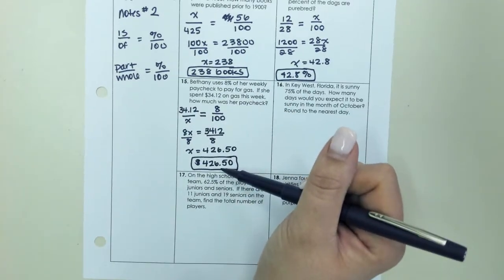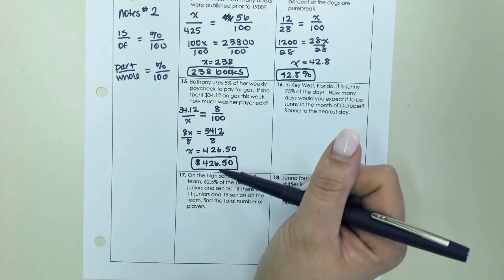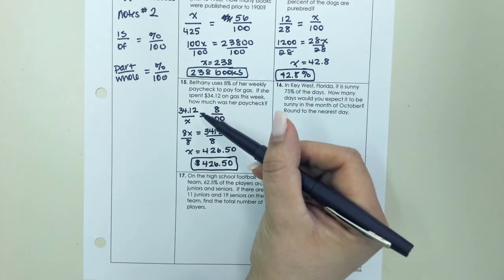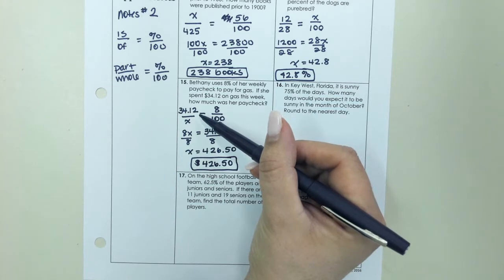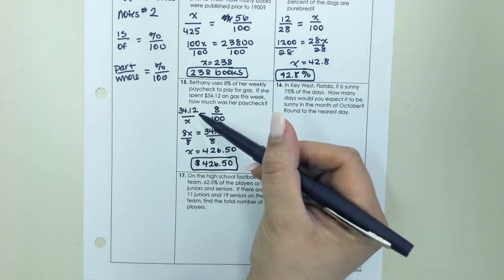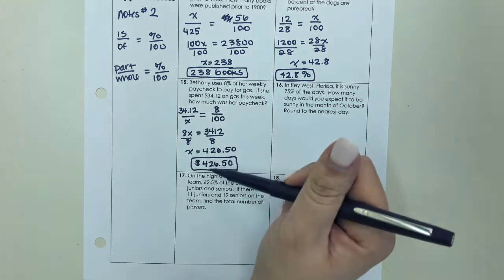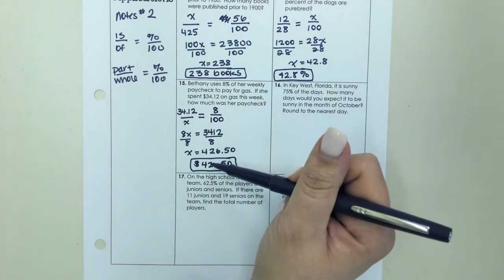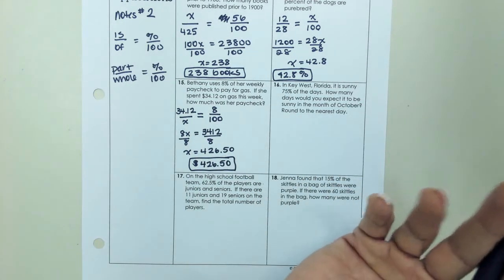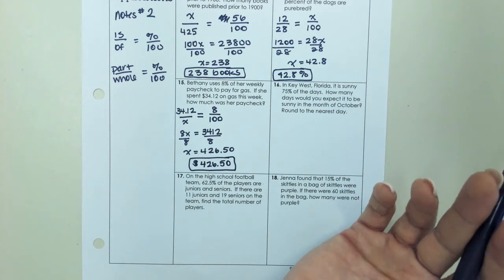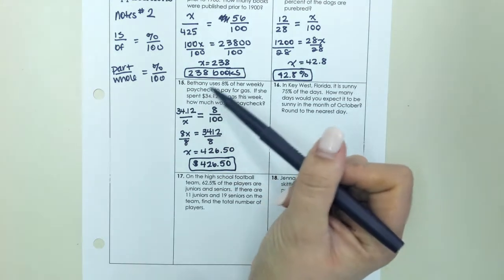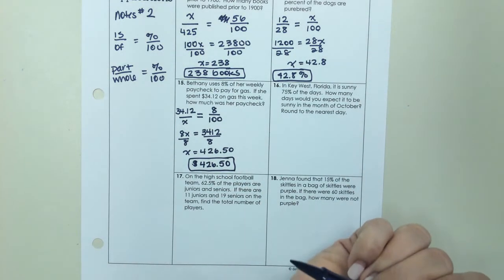It does make sense because her whole paycheck, we calculated it to be $426.50, and we're saying that 8% of that is really only $34.12, and that is a really small amount. So if our answer was like, I don't know, $40 was her whole paycheck, it would be a little off to me because 8% is a really small number.